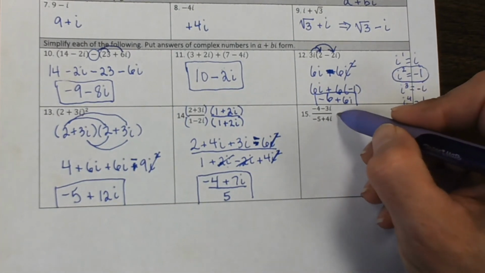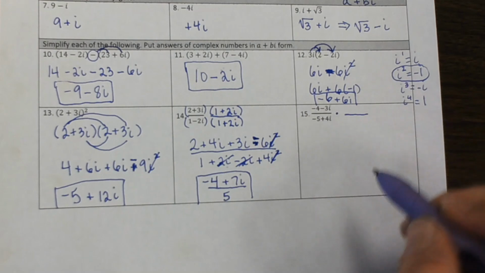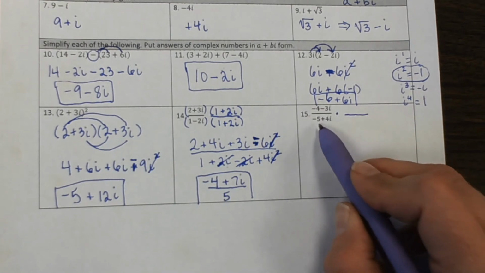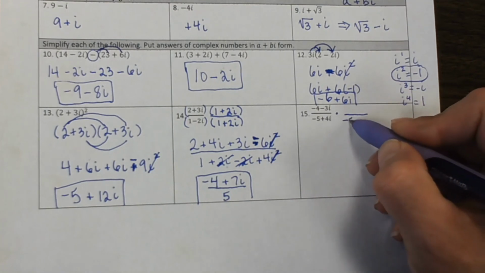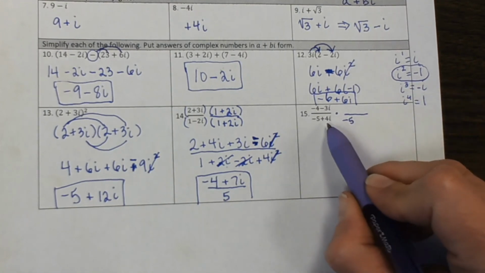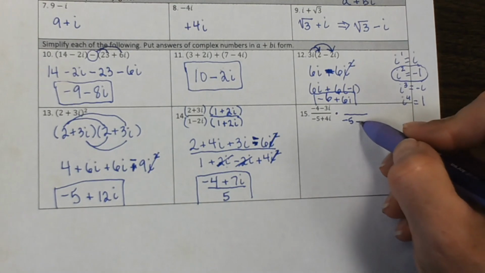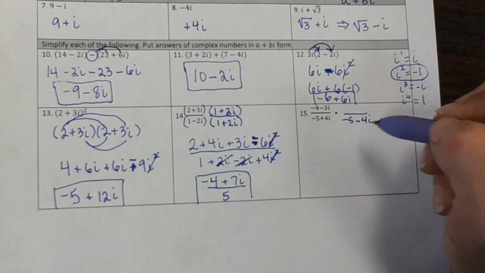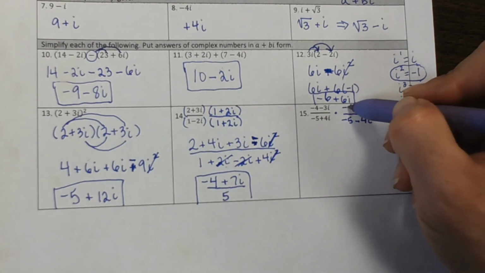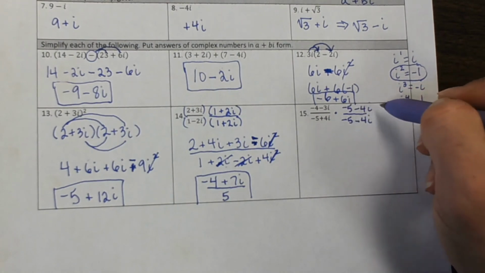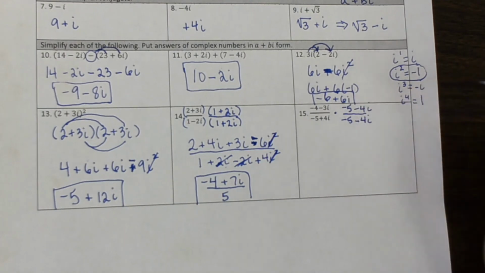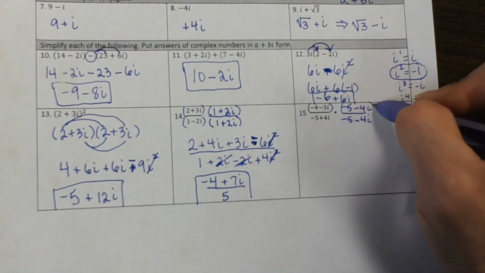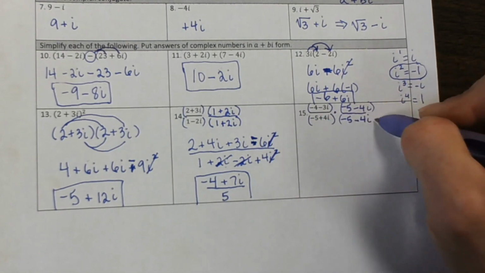All right, so we're going to do the same process again. So we think about what is our complex conjugate. Now remember, the real part stays exactly as it is. So it's negative 5, so it stays negative 5. And I just change the sign on my imaginary part. So I'm going to have minus 4i. Again, whatever I multiply the denominator by is what I multiply the numerator by, because this reduces to 1, so we didn't change the value of our fraction. And then I usually will put parentheses around it because it helps me remember I need to FOIL.